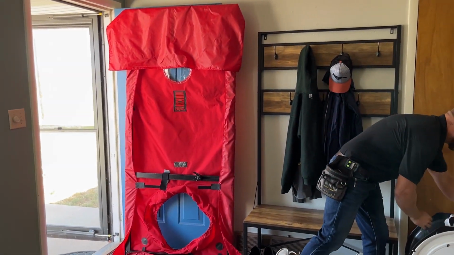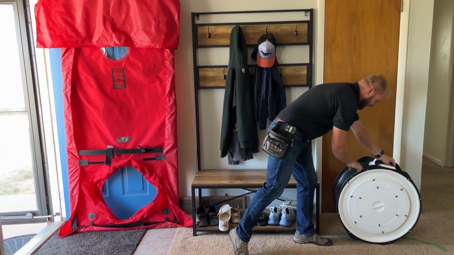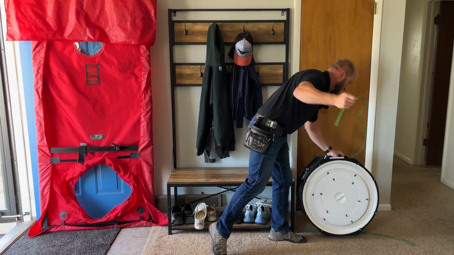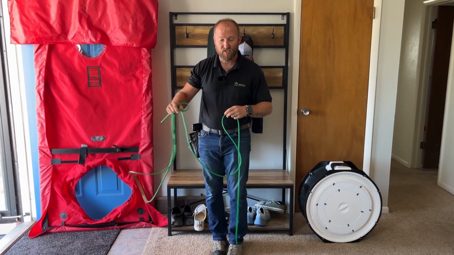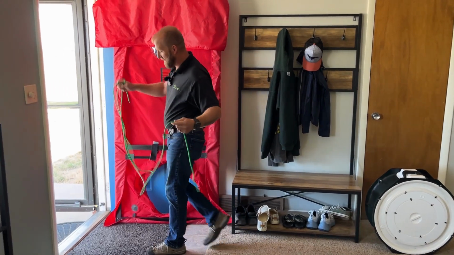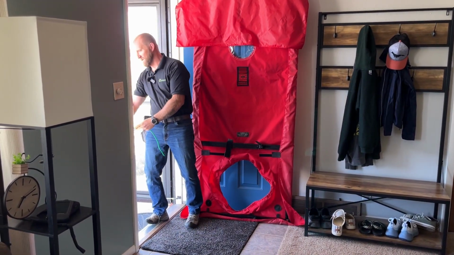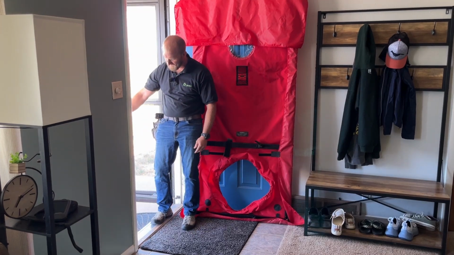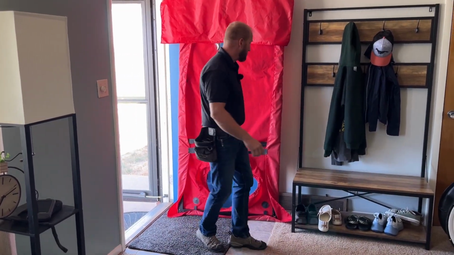With your outside reference hose, you want to make sure that this is a minimum of 6 feet away from the door, not in direct line of the blower. So we're going to take one end, throw it out. We got more than enough 6 feet. We're going to leave the excess at the base of the door there.